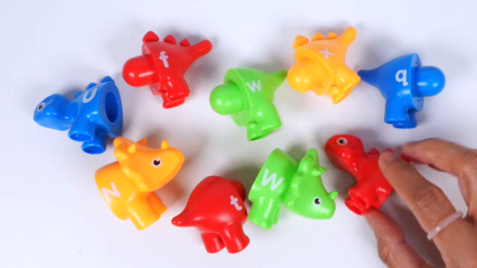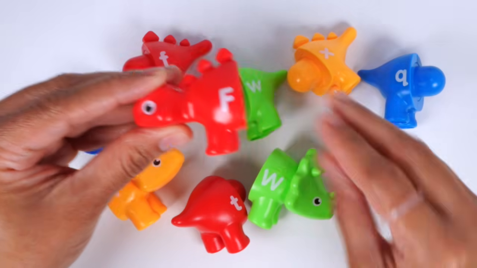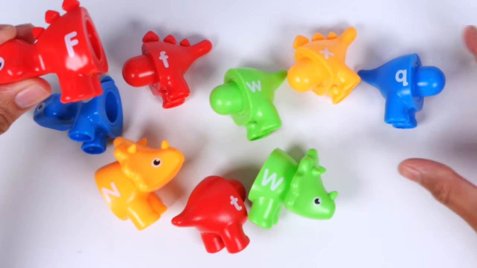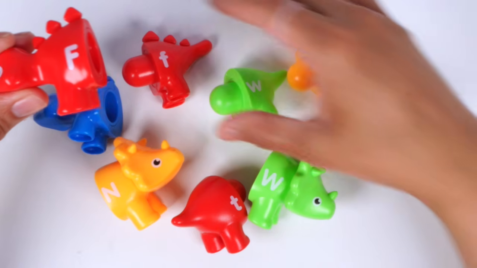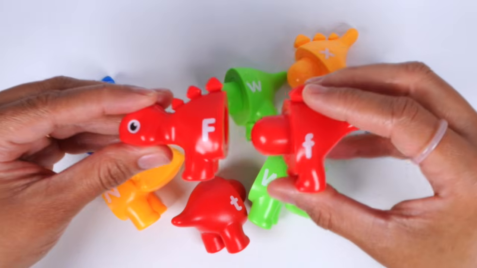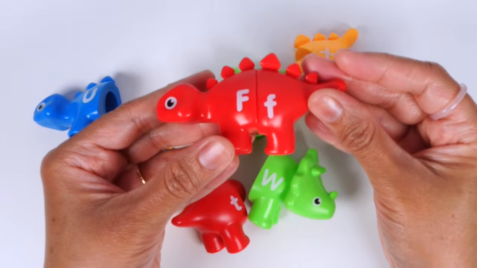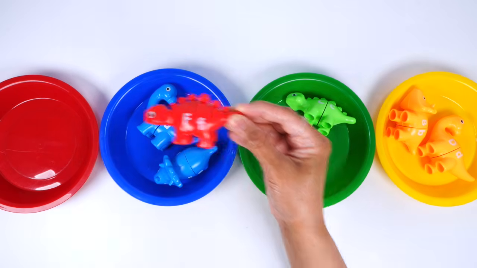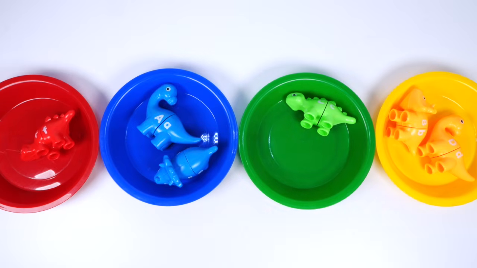What comes after E? Yes, F. Big letter F. Where is little f? Maybe this one? No. Oh, there it is. Big F, little f. Red stegosaurus, red bowl. Now we have a red dinosaur.